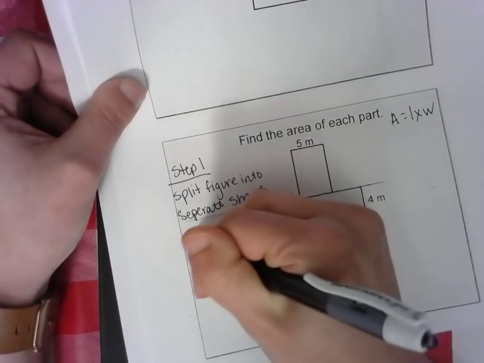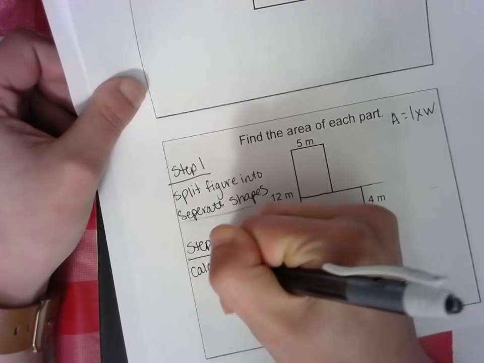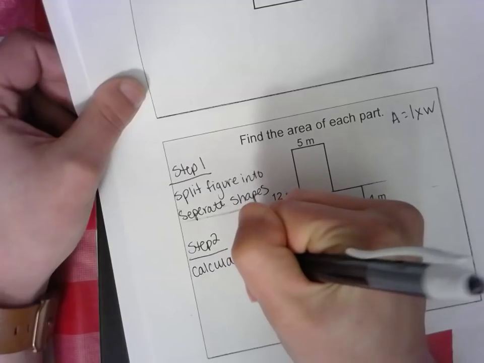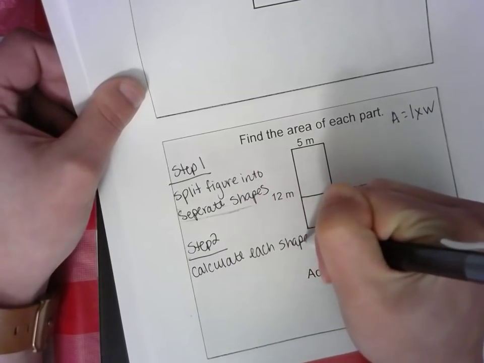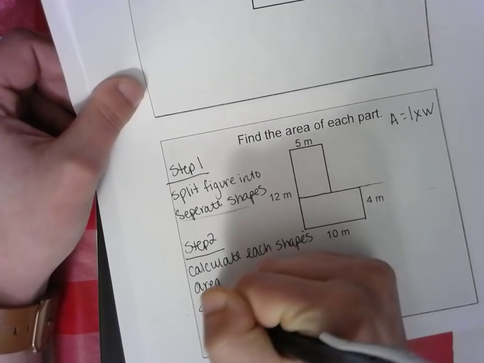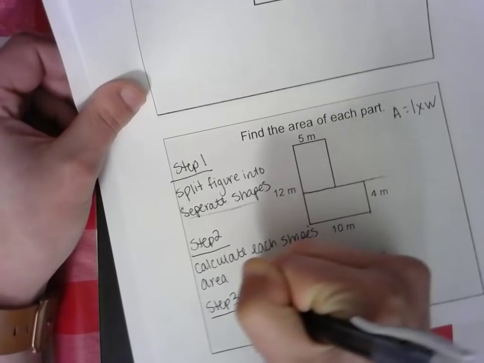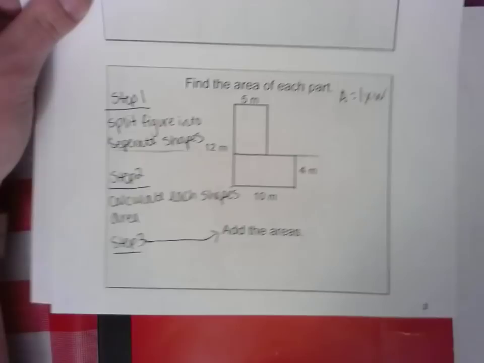Step 2, calculate each shape's area. And step 3, add the areas together.